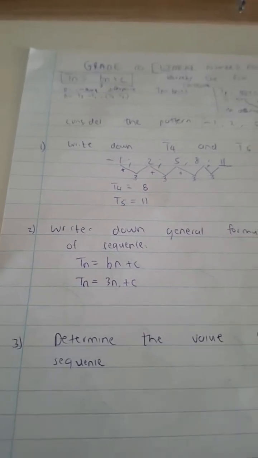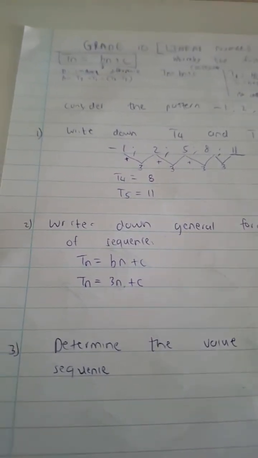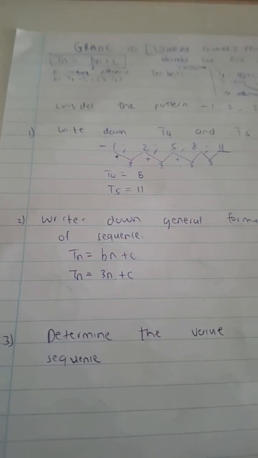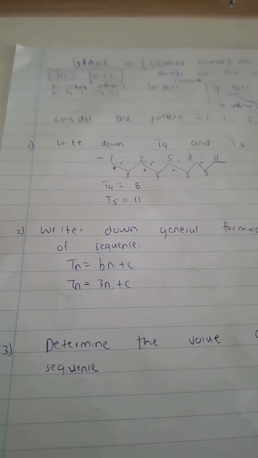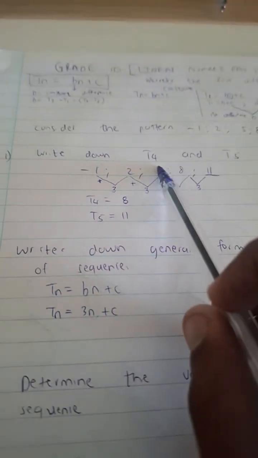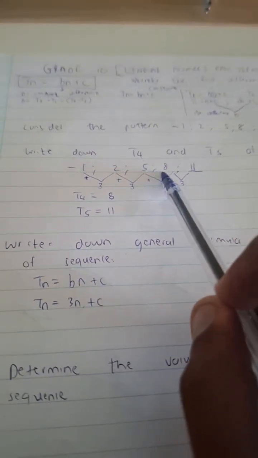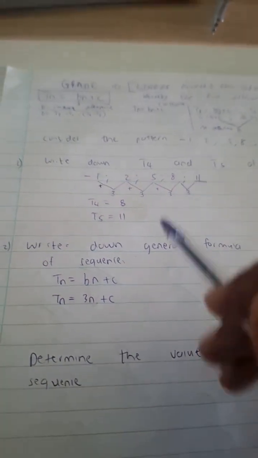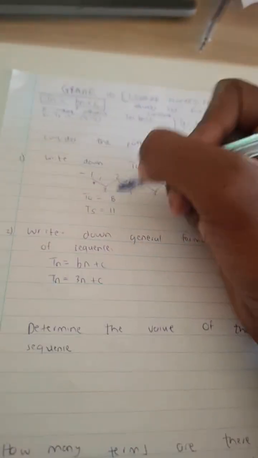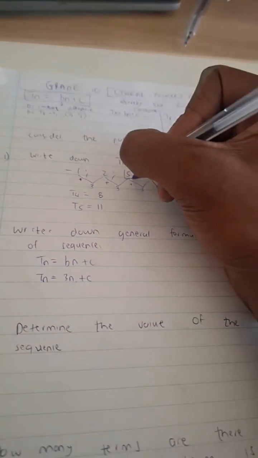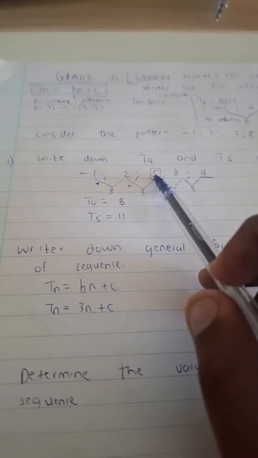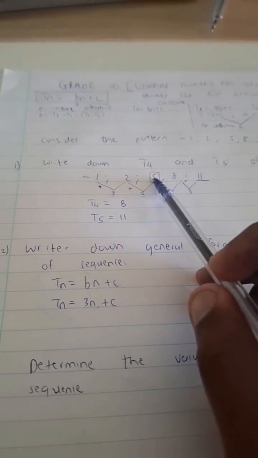Now there are two ways to get the value of c. And one of the good ways to find the value of c is to note the following. You can go and select a term in the sequence, any term, it doesn't matter which one. So let's say we select this one, which is 5.